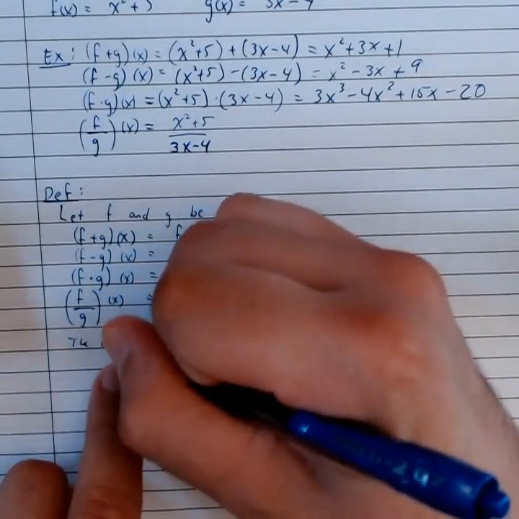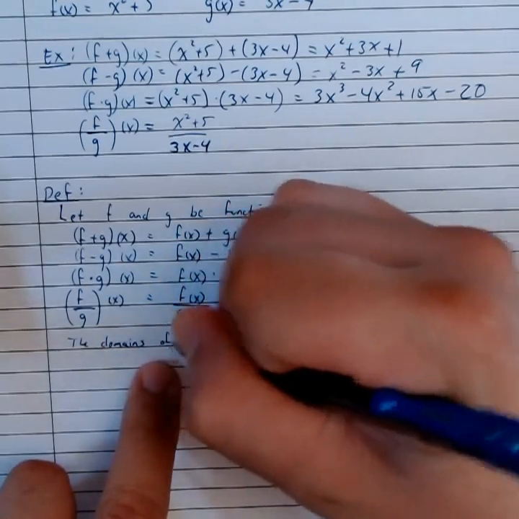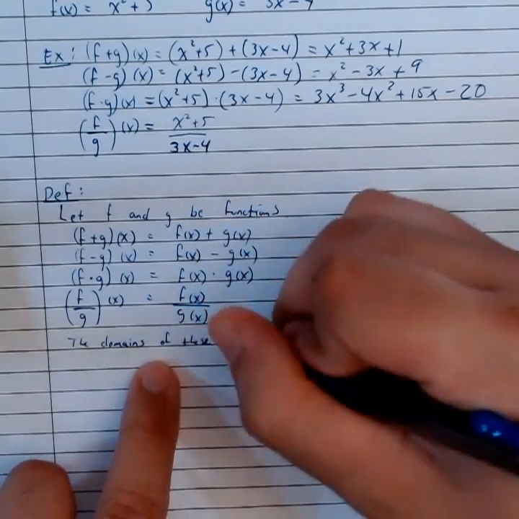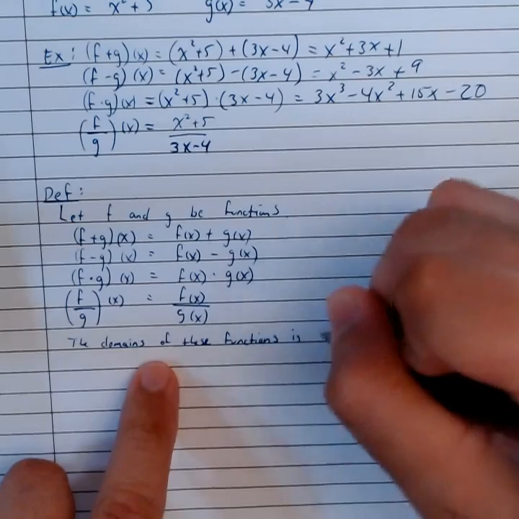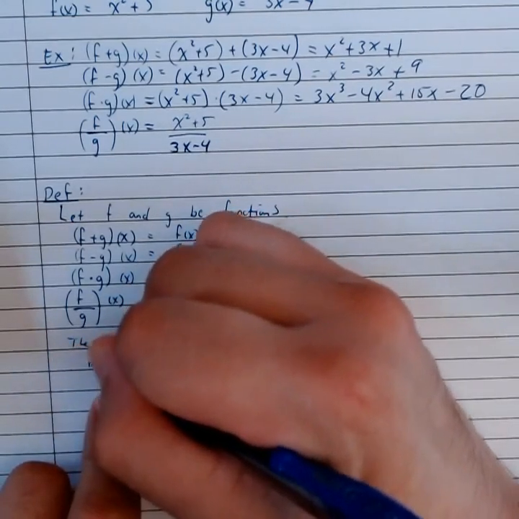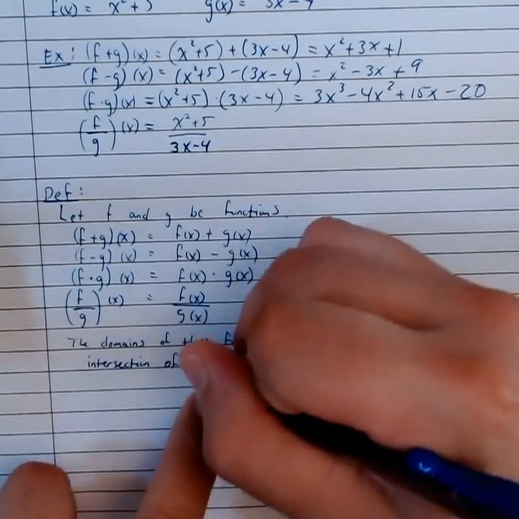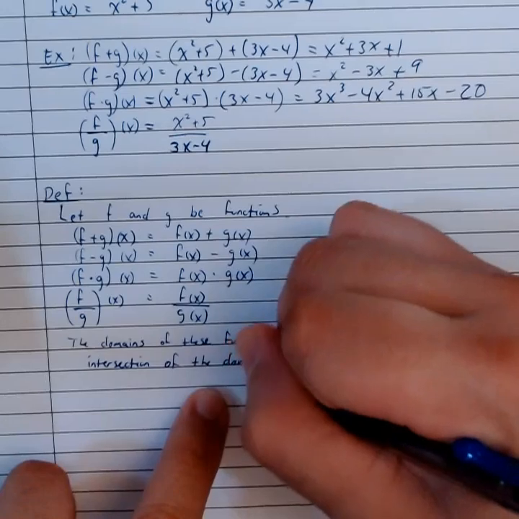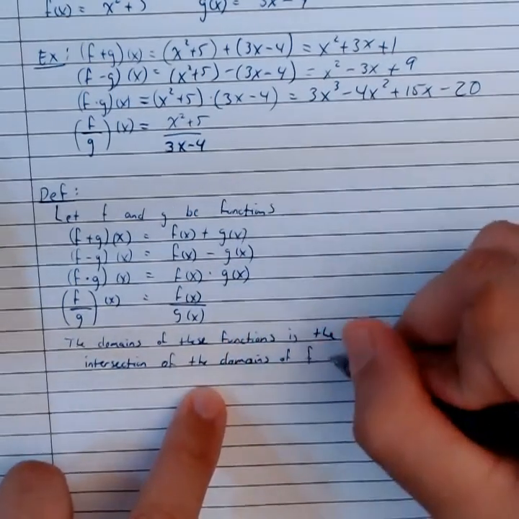The domain of these functions is the intersection of the domains of f and g.